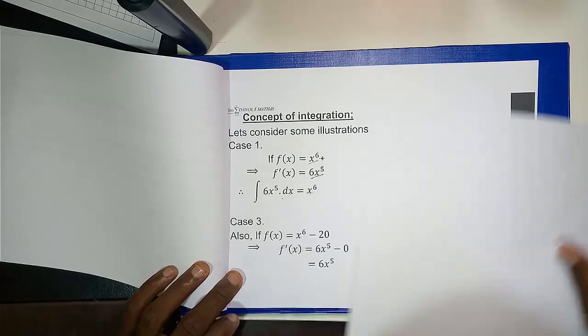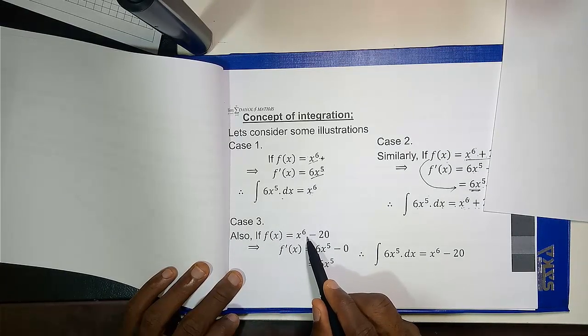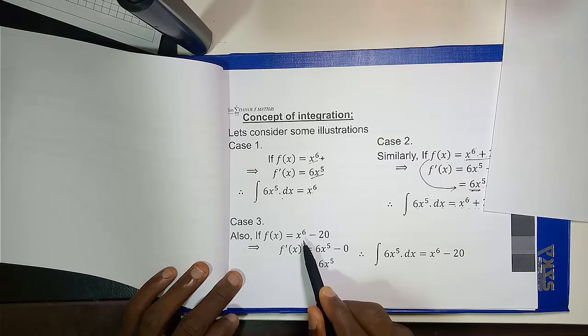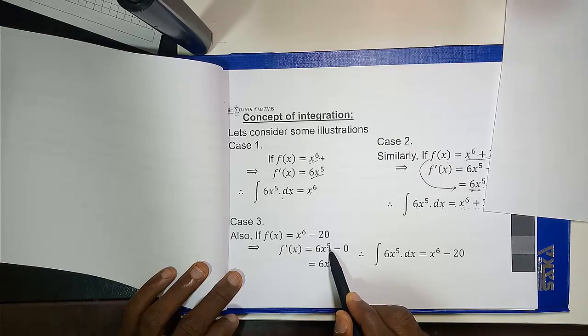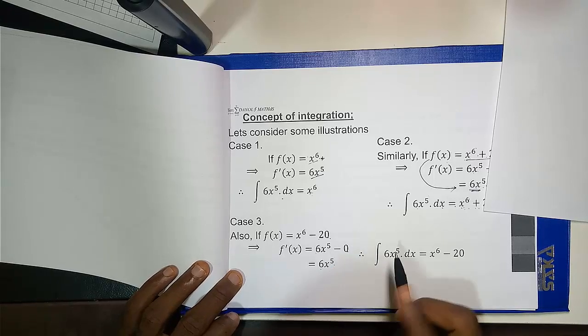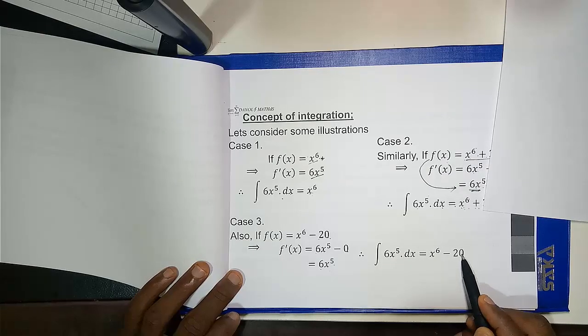Now, let's look at this case 3. If you have f of x equals x raised to the power of 6 minus 20. If I differentiate this, I'm going to still have 6x raised to the power of 5. Of course, differentiation of a constant is 0, so this will give me 0. Now, 6x raised to the power of 5 minus 0 is what? 6x raised to the power of 5. Now, in this case 3, the integral of 6x raised to the power of 5 dx will give me what? x raised to the power of 6 minus 20.